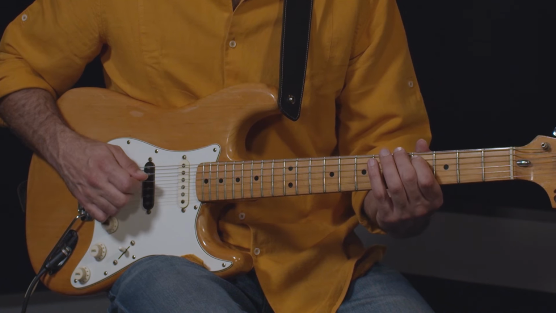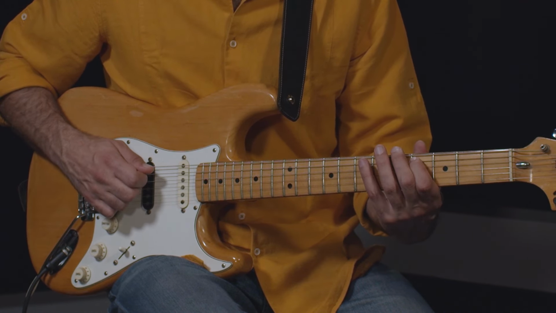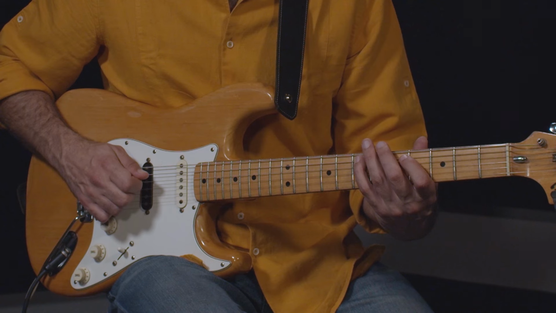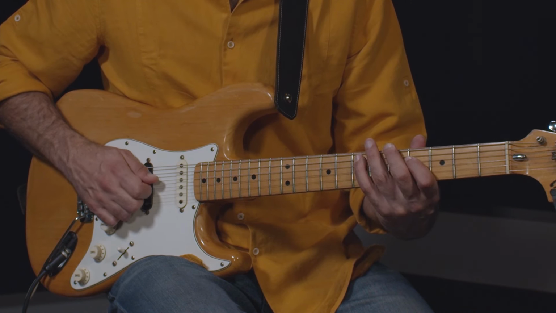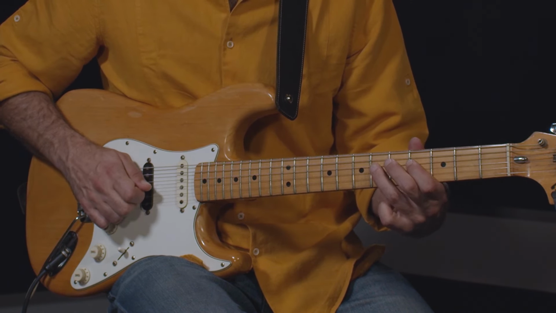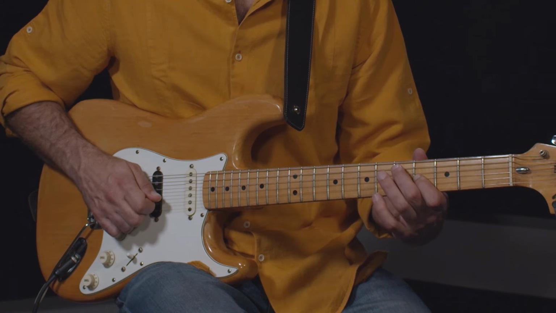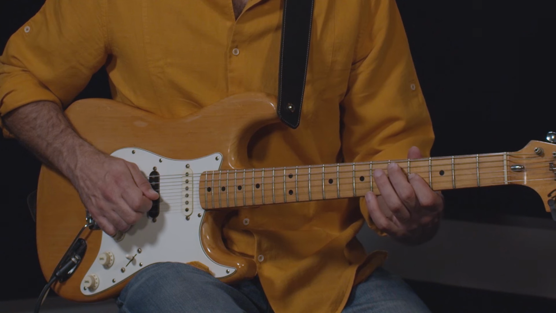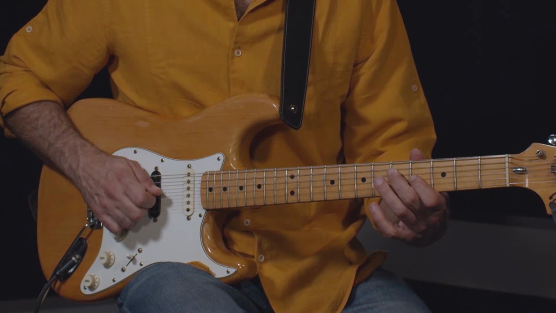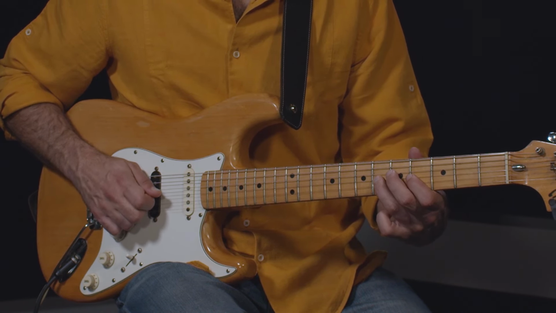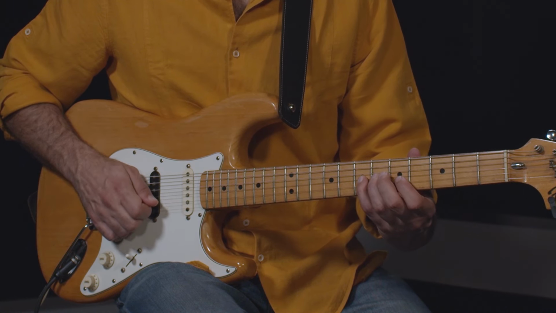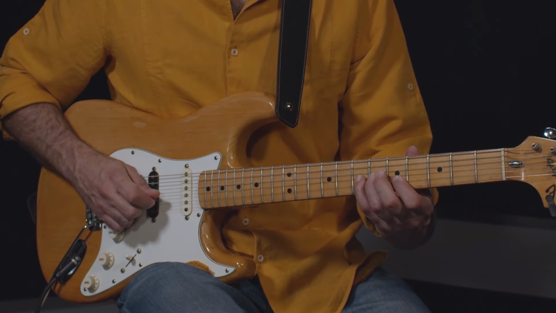So we go to the 7th, we jump the root. So we go to the 2nd of the scale, the E, F sharp, sharp 4, G sharp. Now we miss the 5th of the scale, which would be the A, and we go straight to the 6th. Then we play the 7th and then back to the root. So we have a pentatonic ascending, essentially.